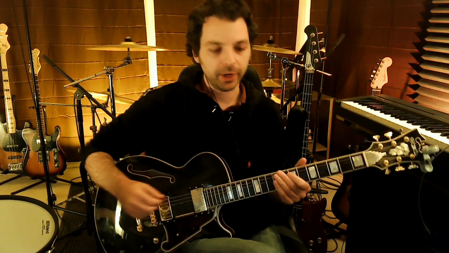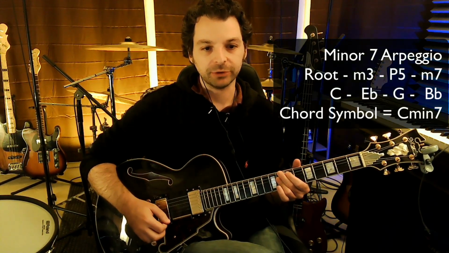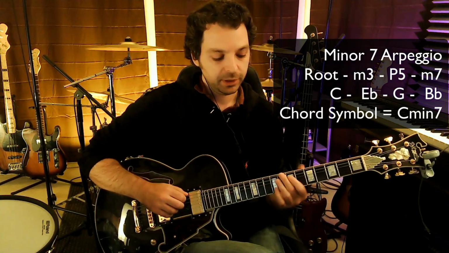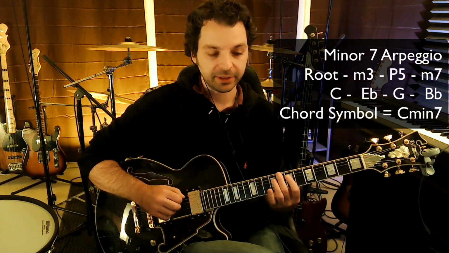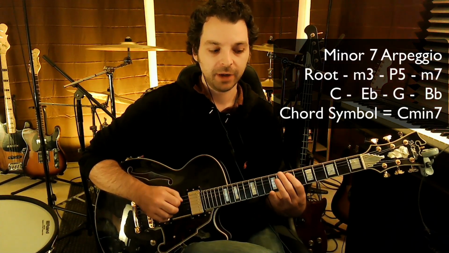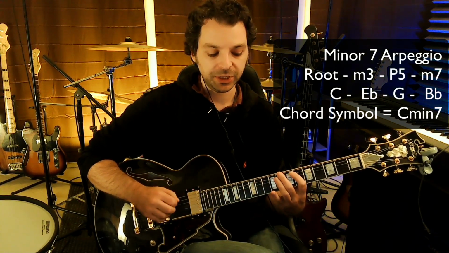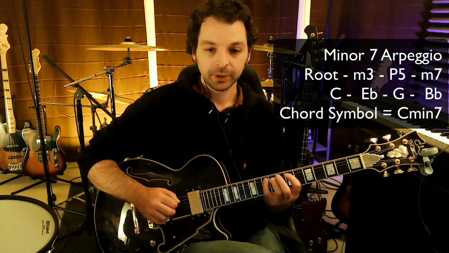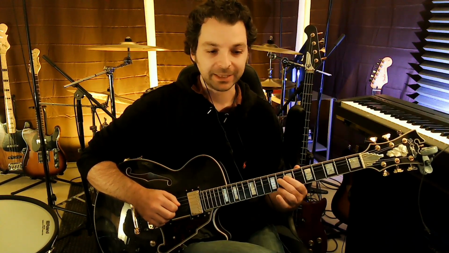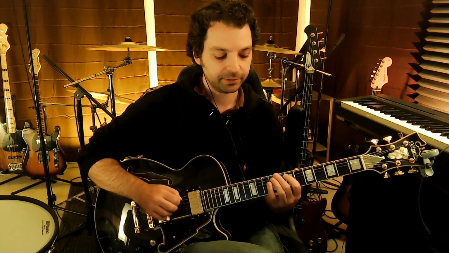Okay, now the next one is minor 7. If you're playing a C minor 7 chord, we need a C minor 7 arpeggio. So we'll get the C, and now we get the minor 3rd. Instead of playing the major 3rd, the E here, I'm just going to lower it down to E flat. It becomes a minor 3rd. C, E flat. The G is the perfect 5th, flat 7 is the B flat, and C is the root. So here's our minor 7.